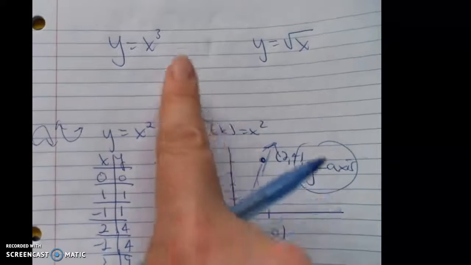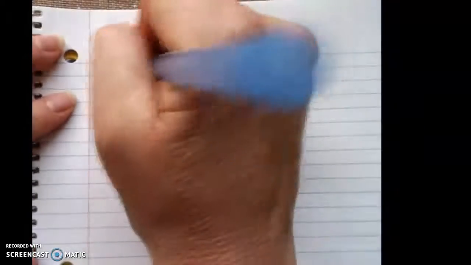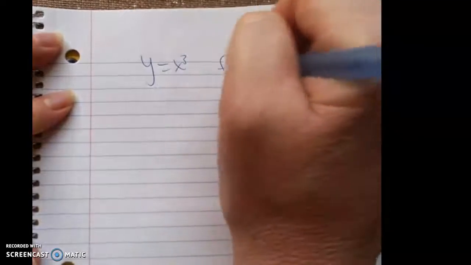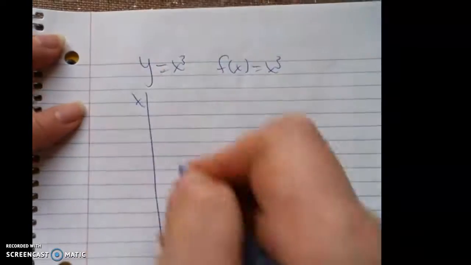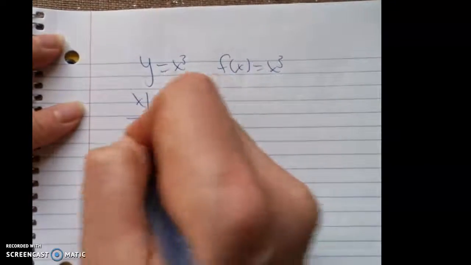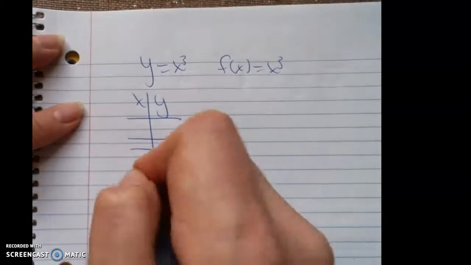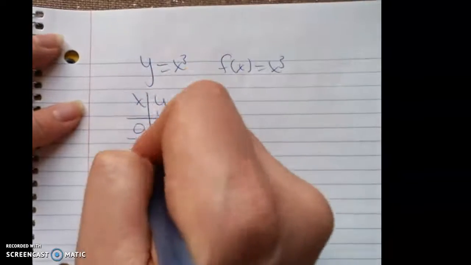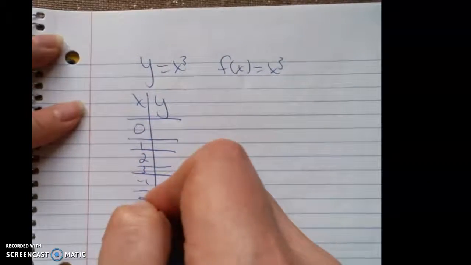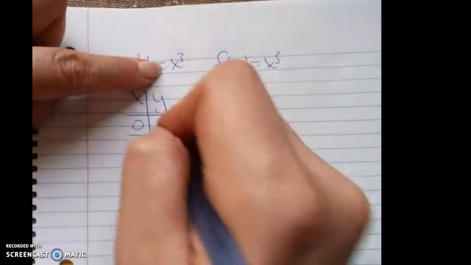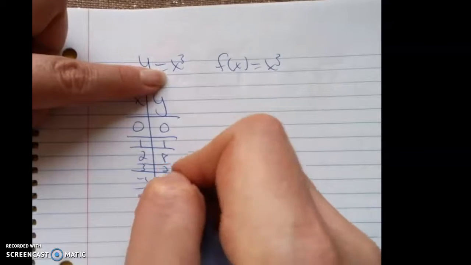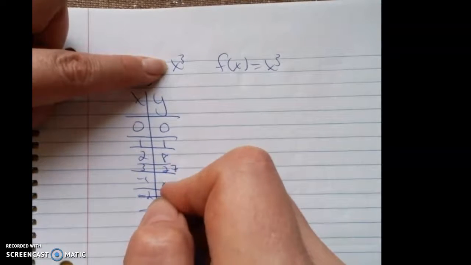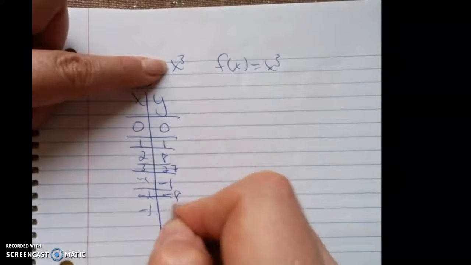All right, this one right there. This is one of our key functions as well. And again, you might see it like this. And again, I would make an input-output chart to figure out what's going on here. So maybe 0, 1, 2, 3, maybe negative 1, negative 2, negative 3. 0 cubed, 1 cubed, 2 cubed, 3 cubed, 3 times 3 times 3 is 27. Now notice a negative times a negative times a negative is a negative.